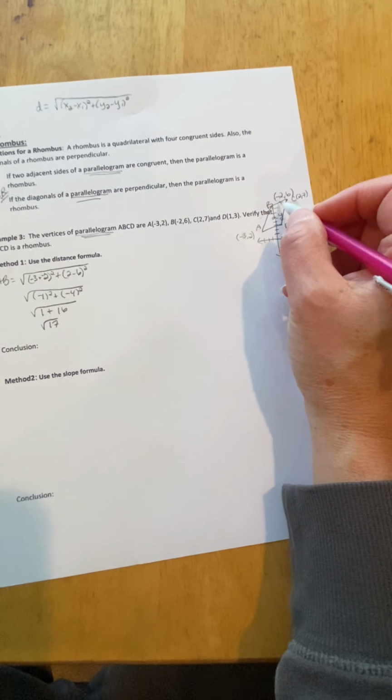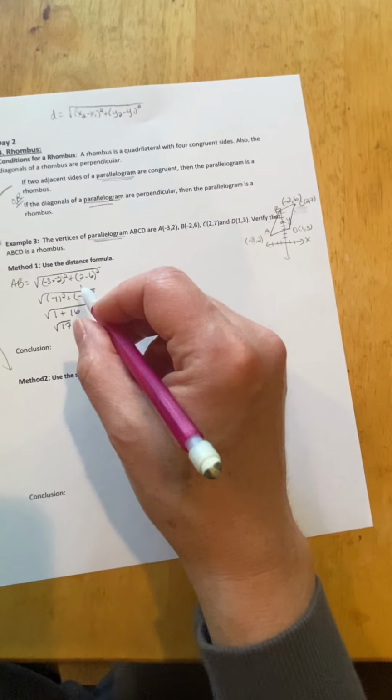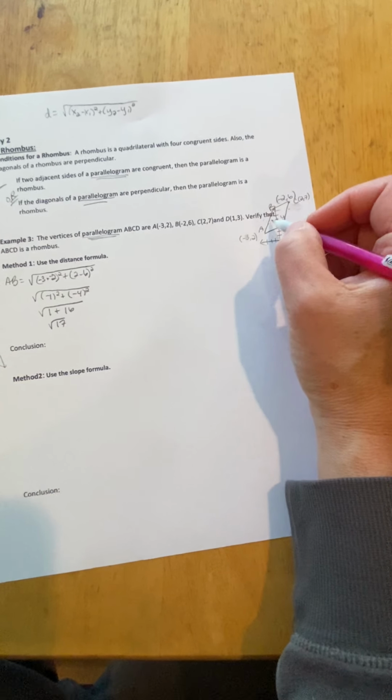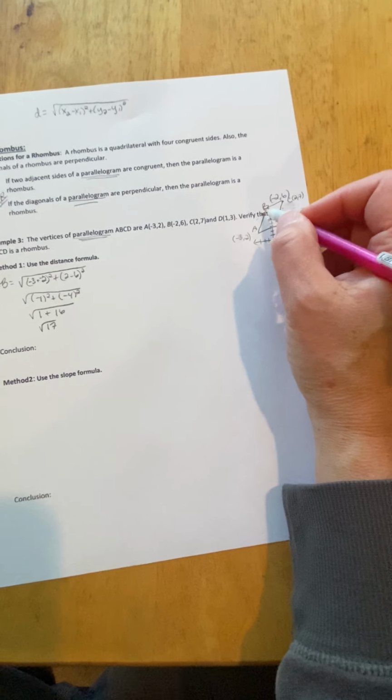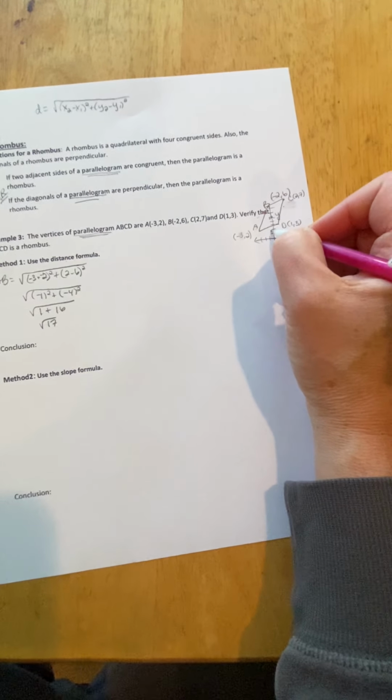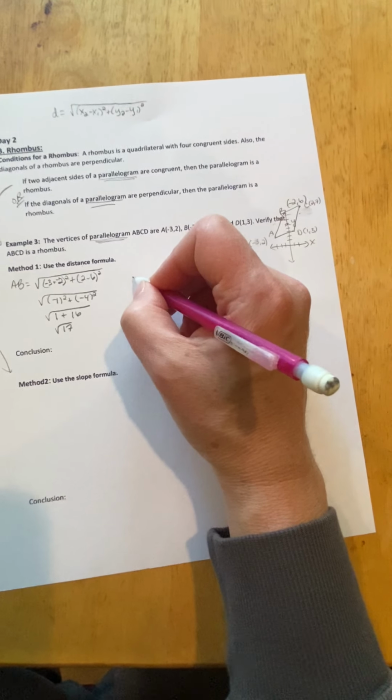Now, I have 2 choices of sides that I could use to prove that I have a rhombus here, because it's any side that is going to be right after this side, consecutive to it. So AB to BC or AB to AD, it doesn't matter which one, so let me just pick BC here.